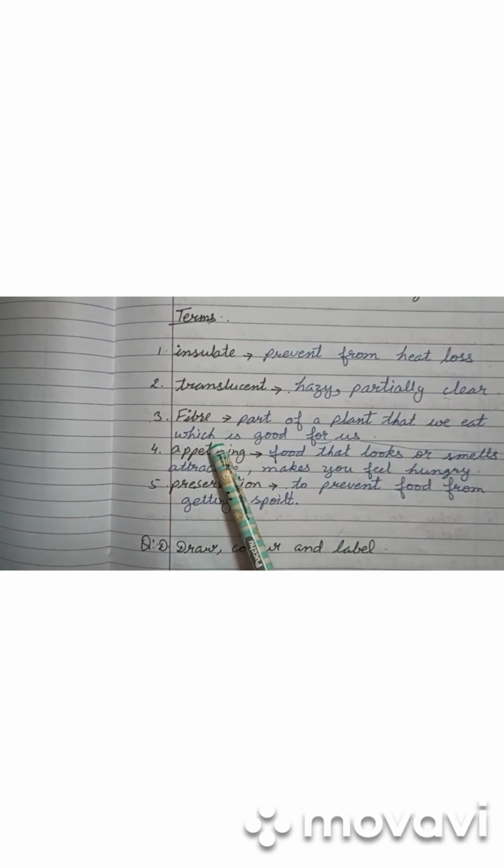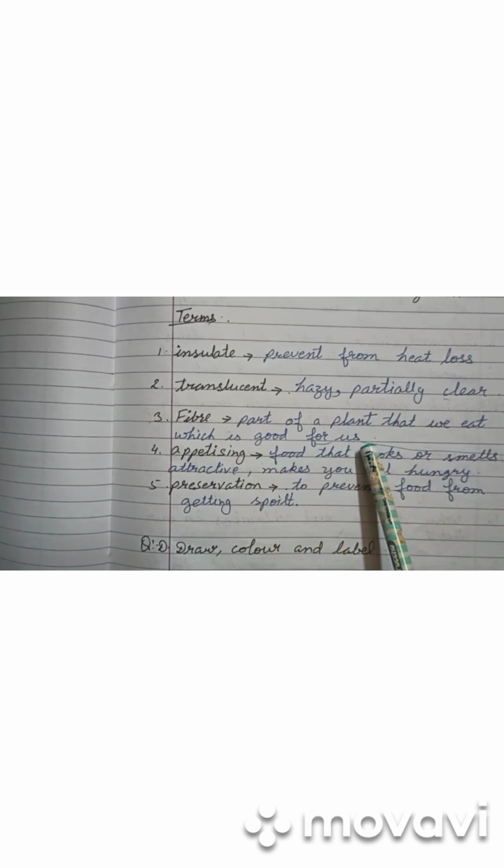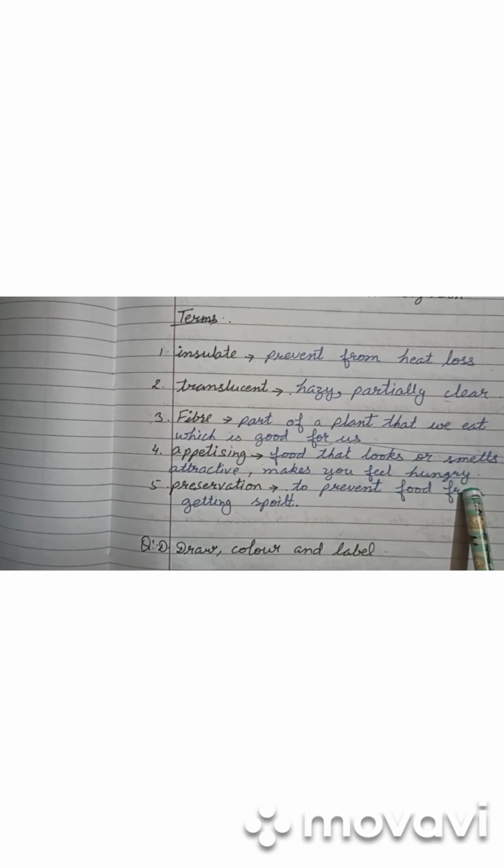Number 3, fiber: part of a plant that we eat which is good for us. Number 4, appetizing: food that looks or smells attractive, makes you feel hungry. Number 5, preservation: to prevent food from getting spoiled.